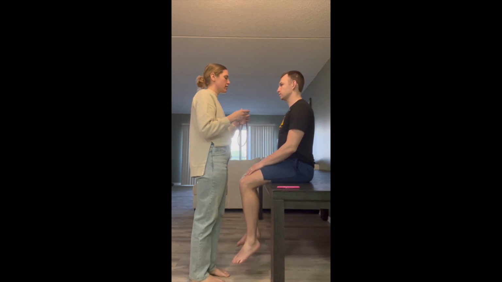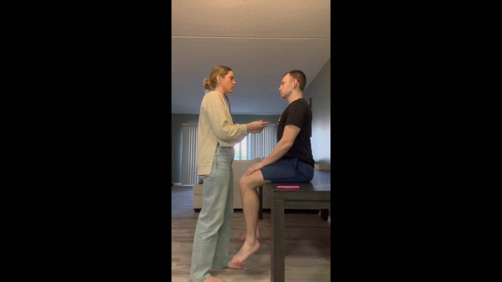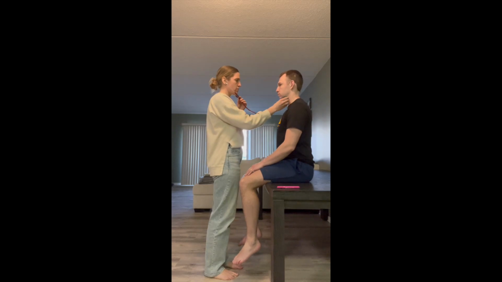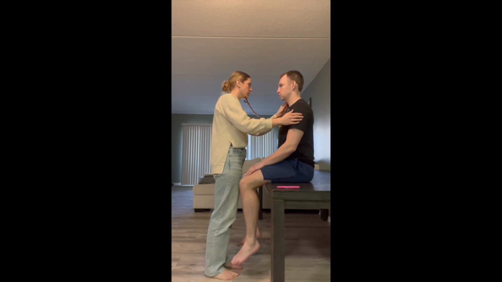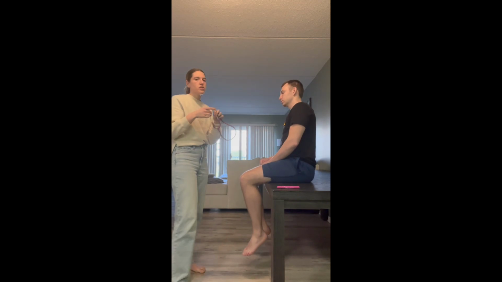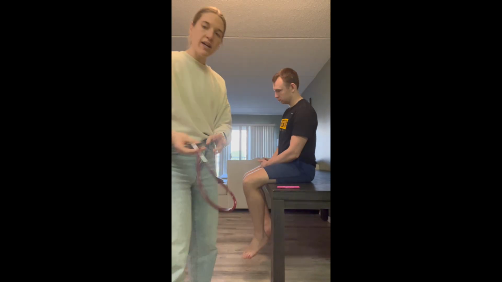When I take it off, breathe regular, and we'll do the same on the other side. No bruits are noted or present, which is a normal finding.